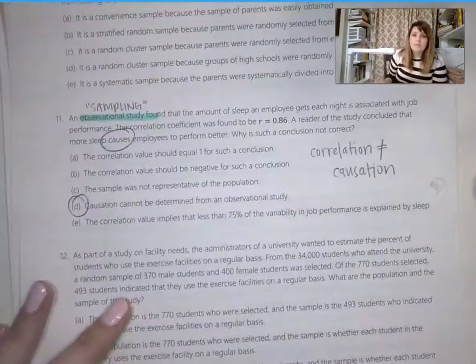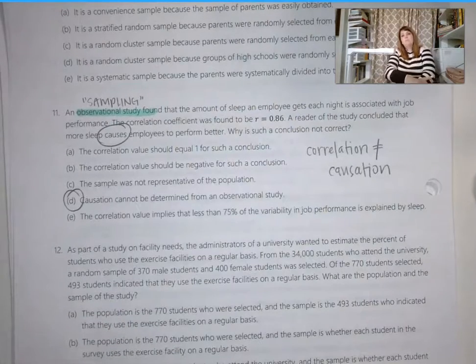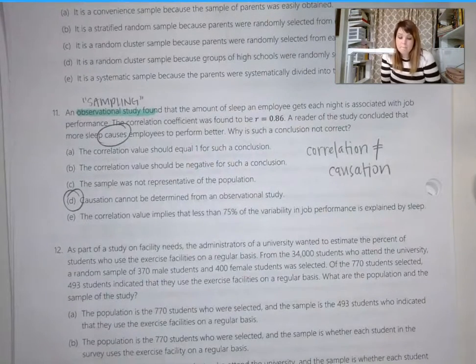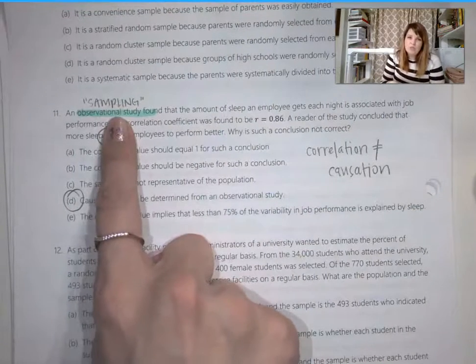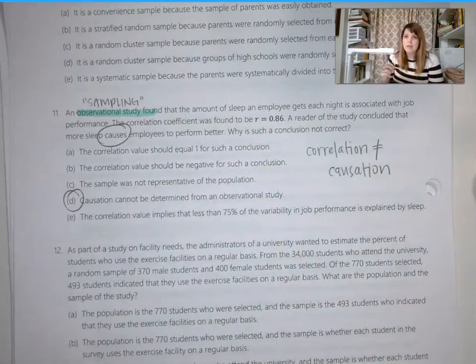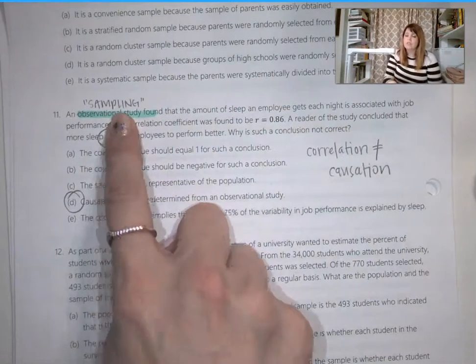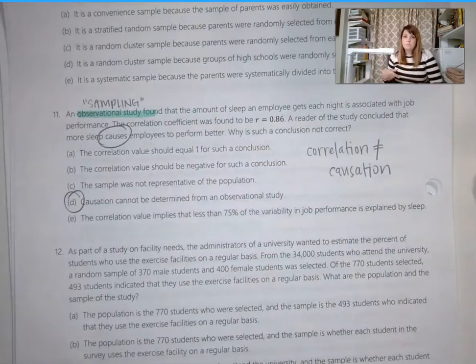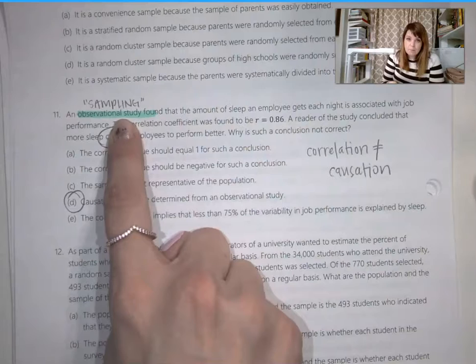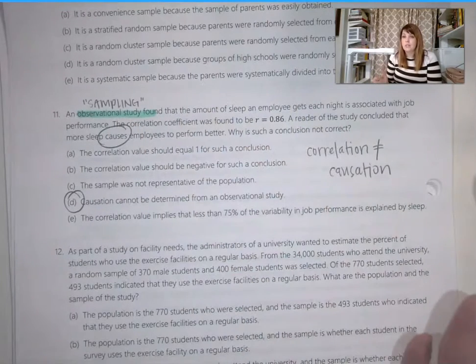Okay, next one is 11. So 11 is an idea that we're going to talk about a bunch in Unit 9 because it is experiments, and the biggest difference between an experiment and an observational study is that in an experiment you can prove causation. In an observational study, and I wish that they would have used the word sampling instead of observational study, because I think here they're referring to an actual observational study, but also like a sample survey. So, when you're sampling, you cannot show causation.